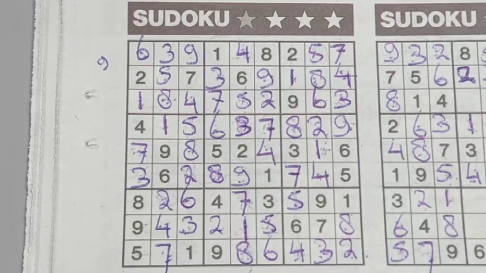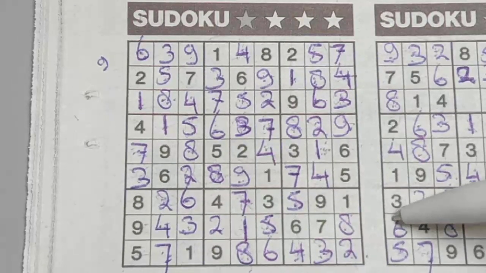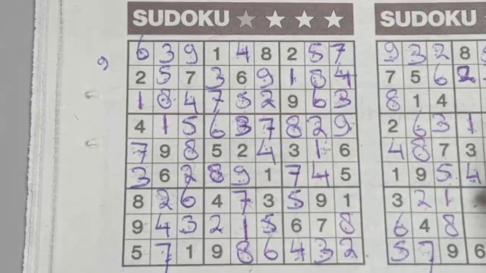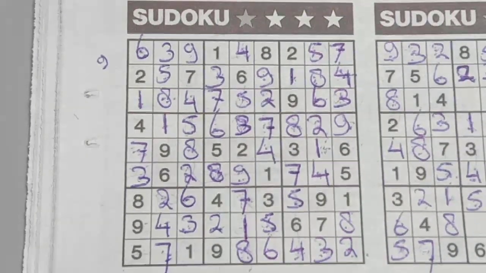5 in the last row, 5 in the row above. So in that row, the only two places for the 5 should be here or there, but I see here 5. No 5 there, 5 should be here.